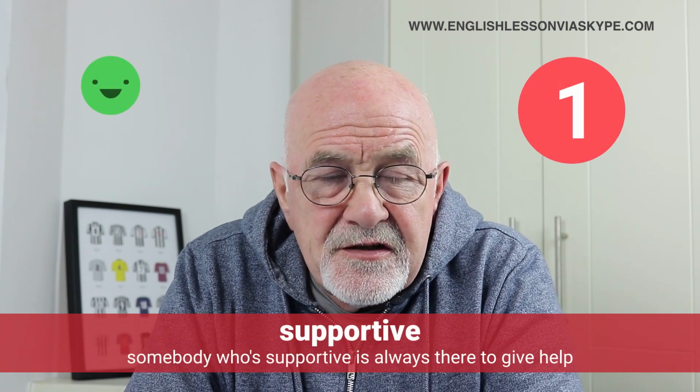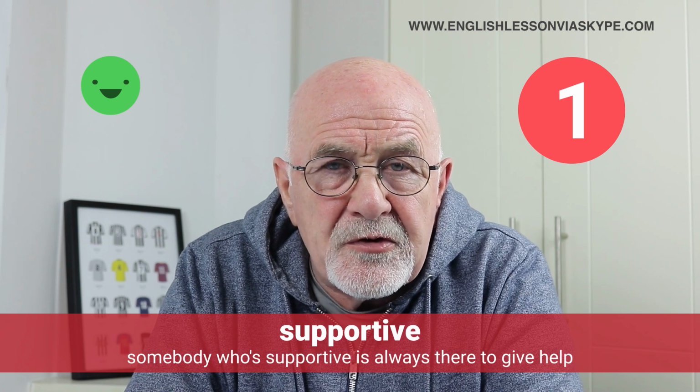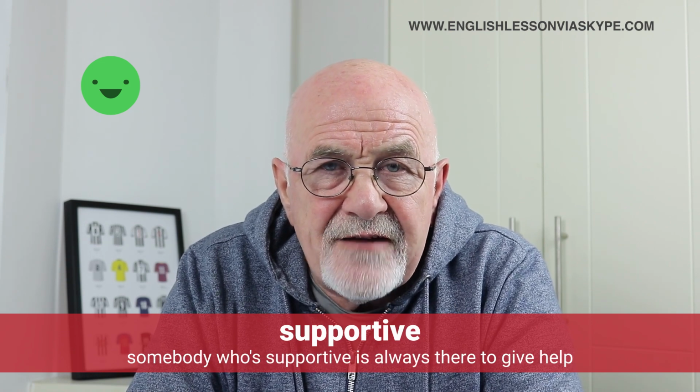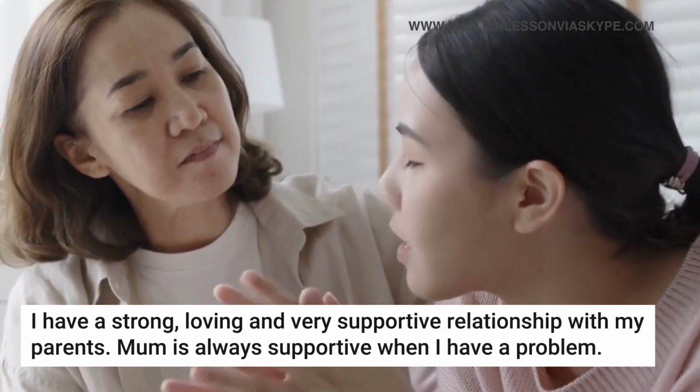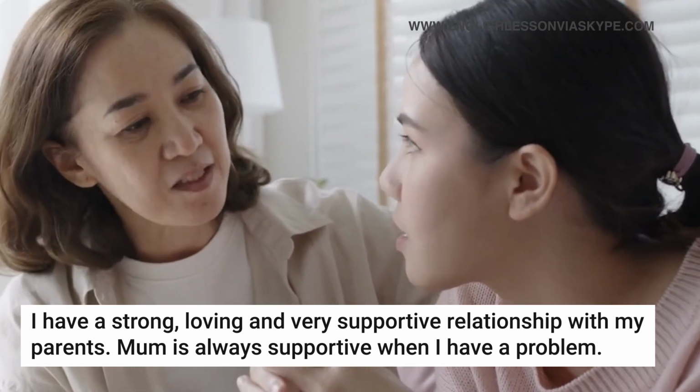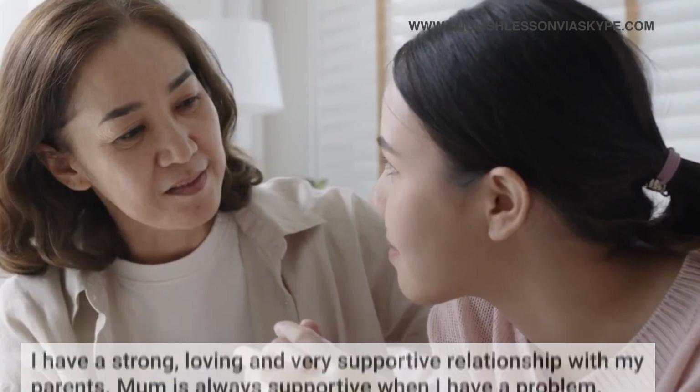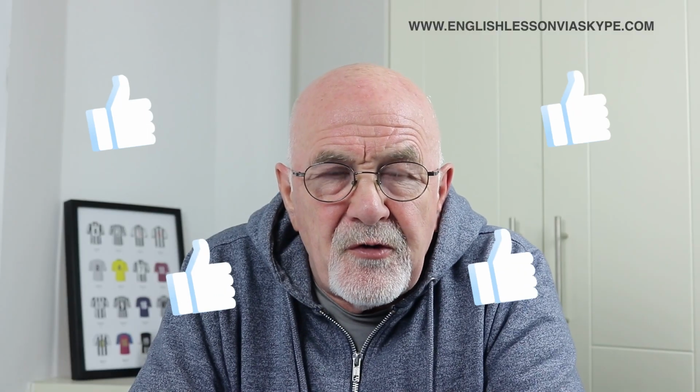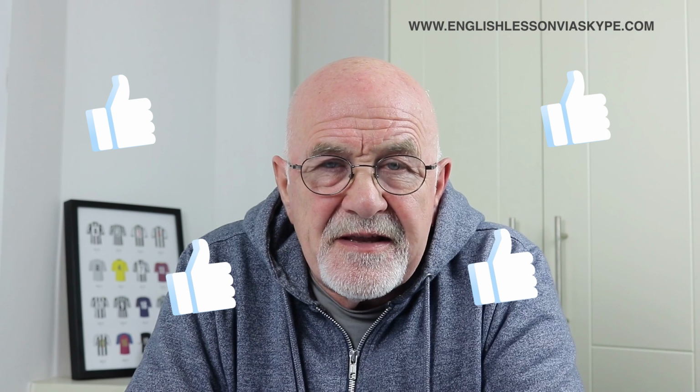This would be used to describe a person. If a person is supportive, then they're going to help. Giving support is all about giving help. Supportive when we have a problem, supportive when we need to have a discussion about our work that we're not happy with, supportive when we've had an argument with our parents or siblings or our children. In a relationship, somebody who's supportive is really important, to be there at the right time and the right moment. Supportive, to give help or lend support.